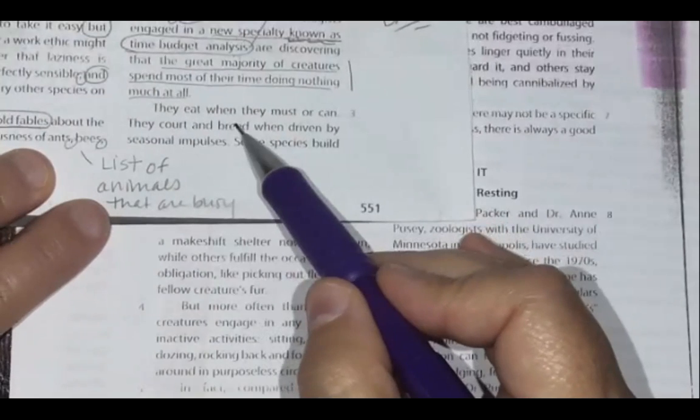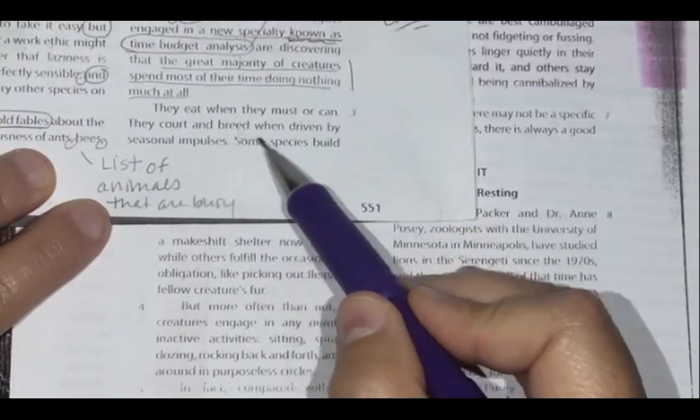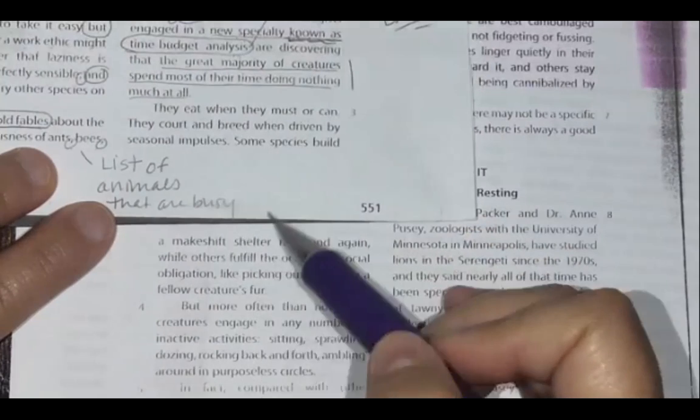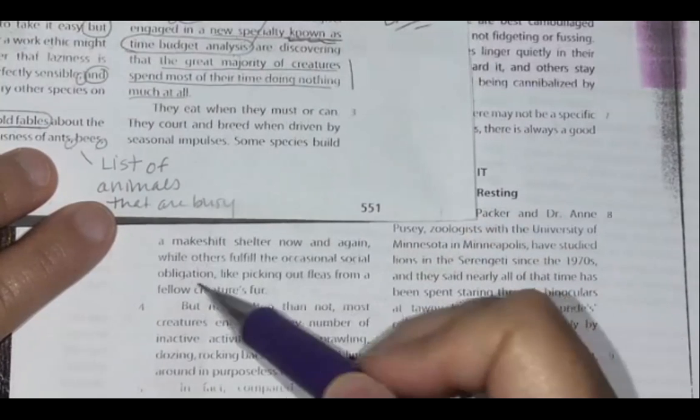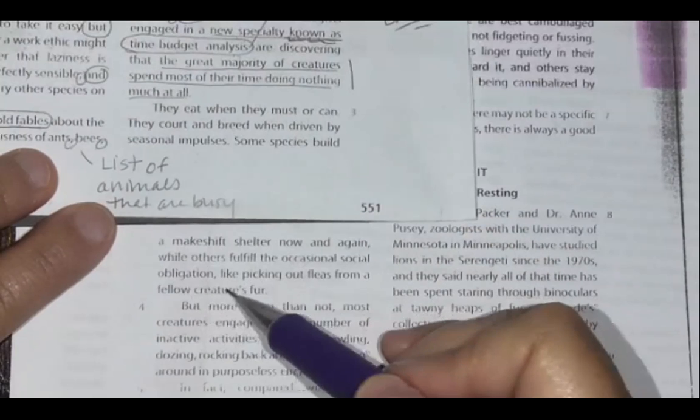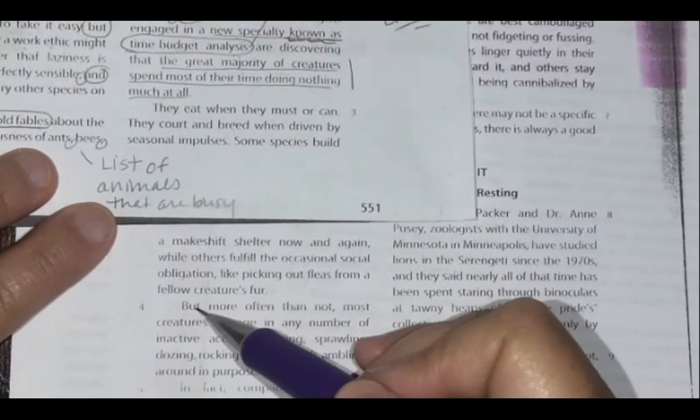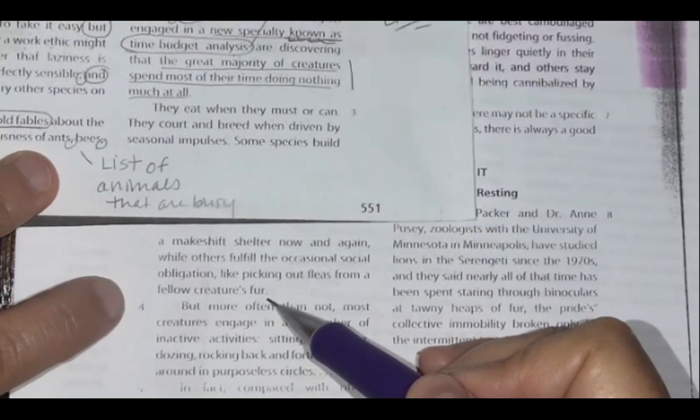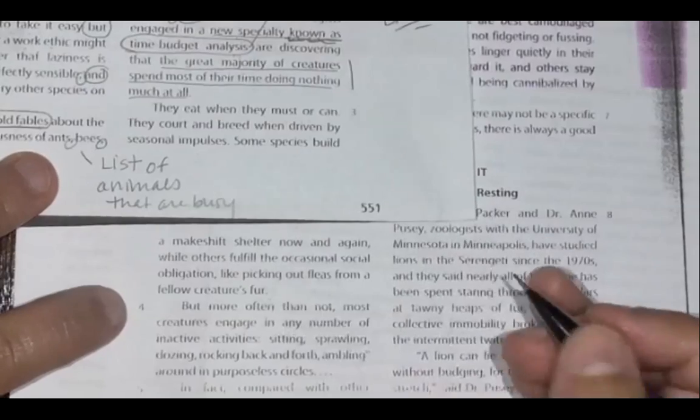They eat when they must or can. They court and breed when driven by seasonal impulses. Some species build a makeshift shelter now and again, while others fulfill occasional social obligation like picking out fleas from a fellow creature's fur. That was hard to say. What do you see?